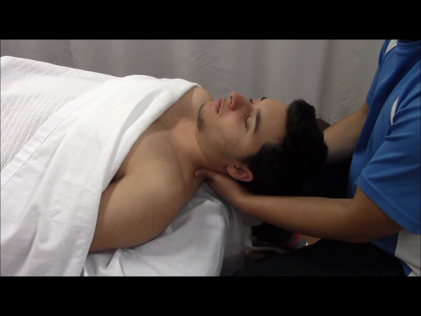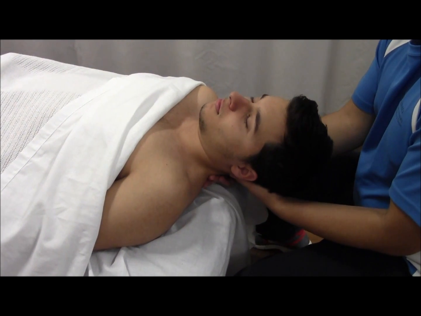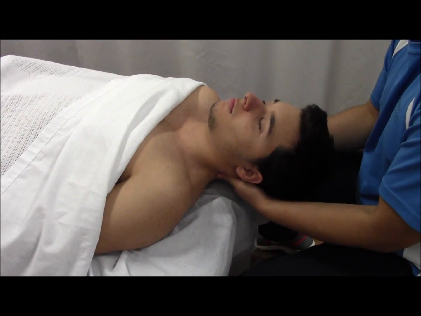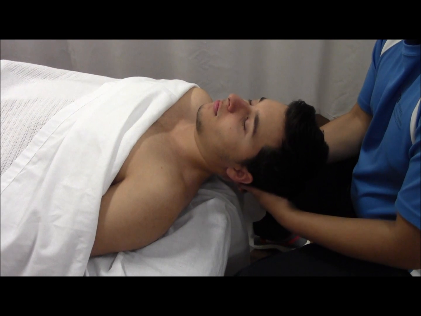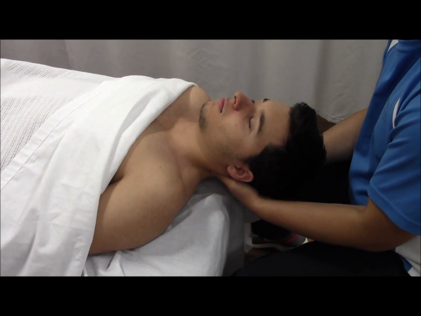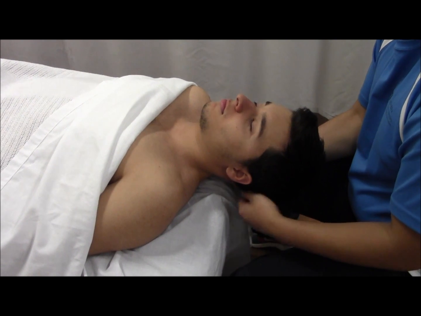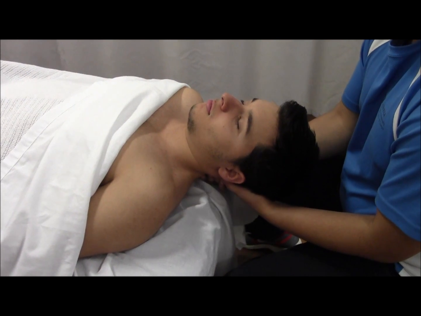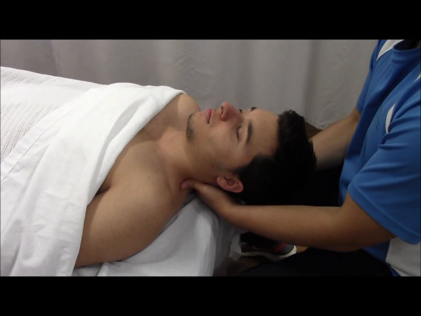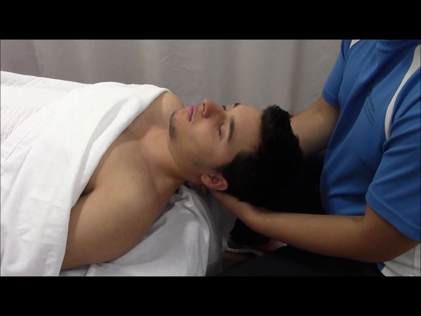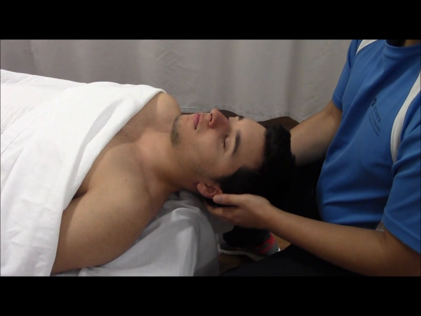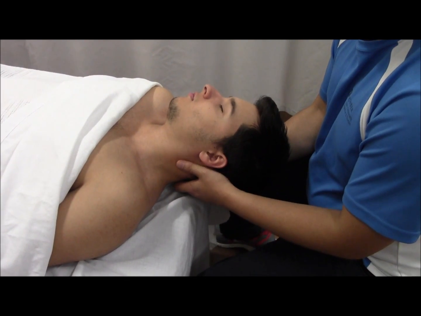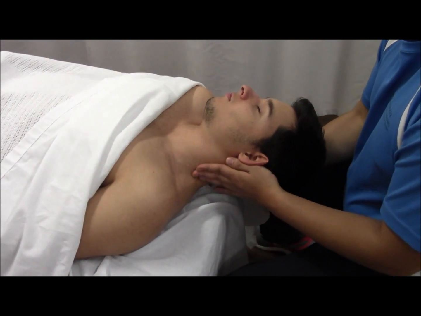So the strokes are going to be slow and rhythmical, so if the patient does feel any pain, it won't be too intense for him, and he'll tell me before the pain actually occurs. I'm going to ask the patient to turn his head slowly to the right side, and then we're going to perform gentle kneads on his SCM.